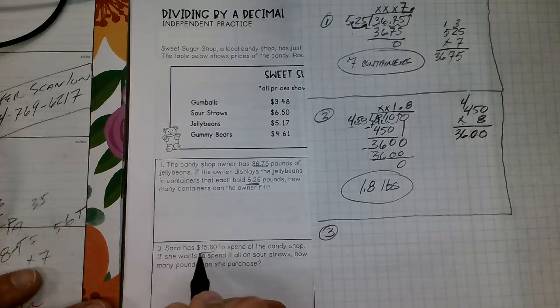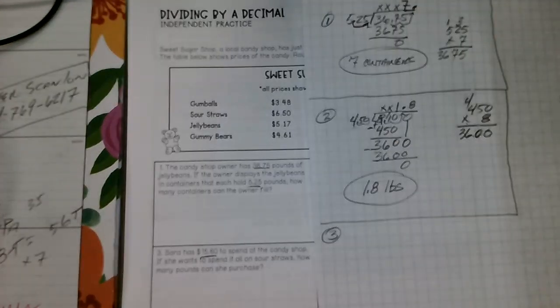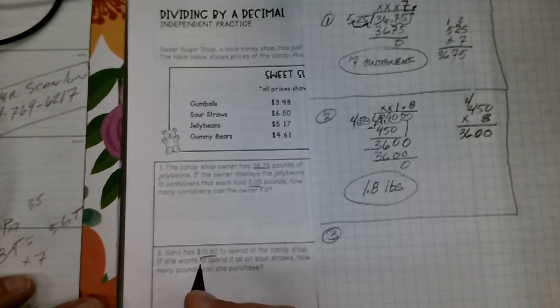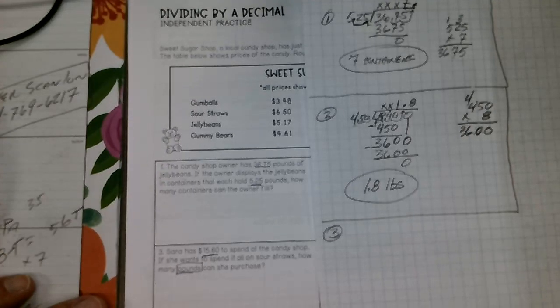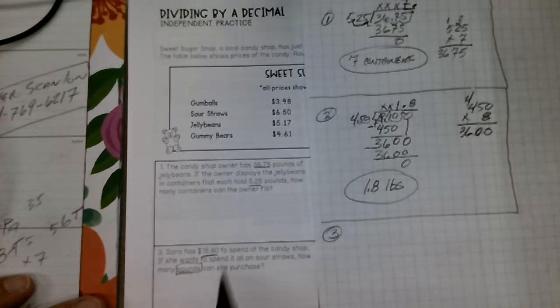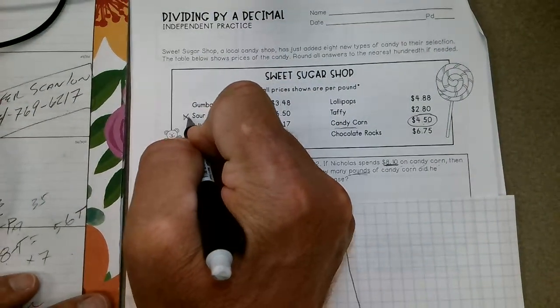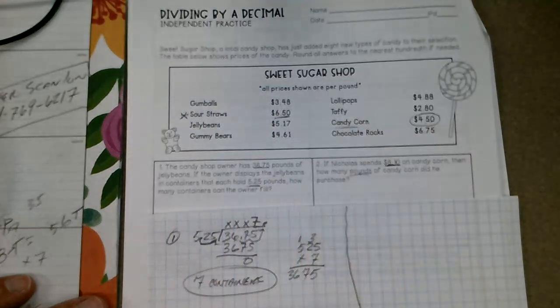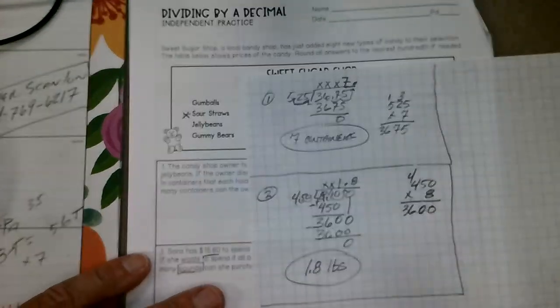Sarah has $15.60 to spend at the candy shop. If she wants to spend it all on sour straws, how many pounds, that's going to be our label, can she purchase? Purchase means buy, right? All right, so if I have this much money and I'm looking for sour straws, I'm looking at this piece right here, $6.50 per pound. Let's get set up here.